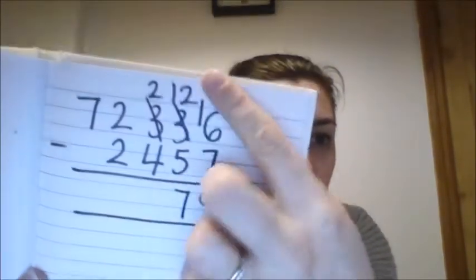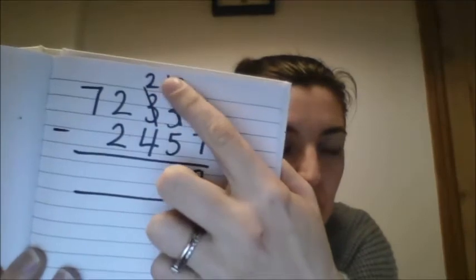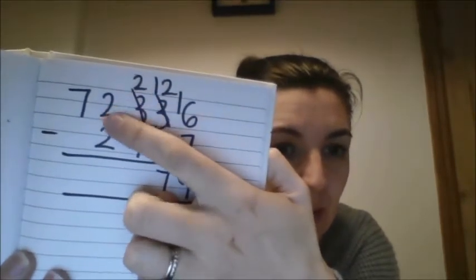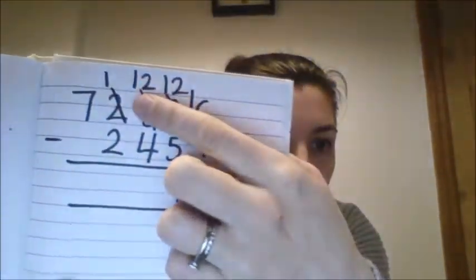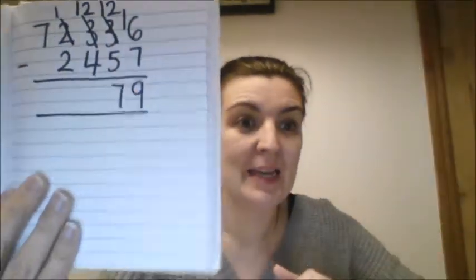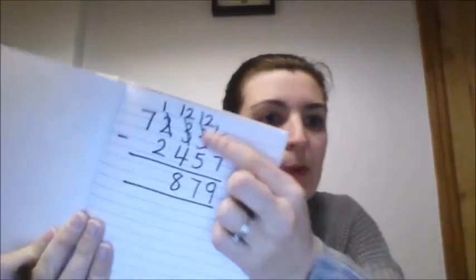Okay, so I've got 2 take away 4. So 2 is smaller than 4, so I can't do it. So I'm going to go next door and borrow. So 12 take away 4. So I could put 4 in my head and count on, or I could do 12 take away 4, or you might know that number fact is 8. Lots of borrowing on this one.